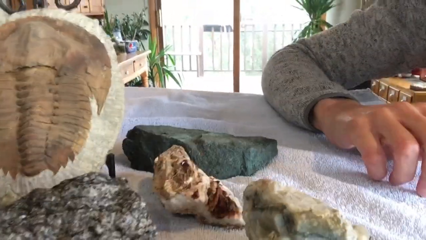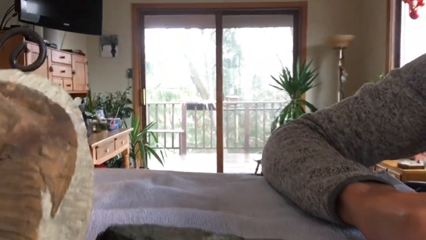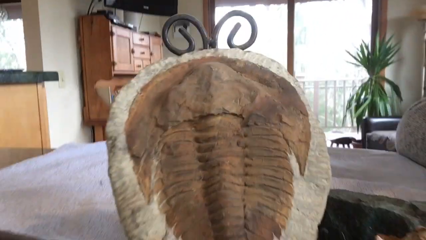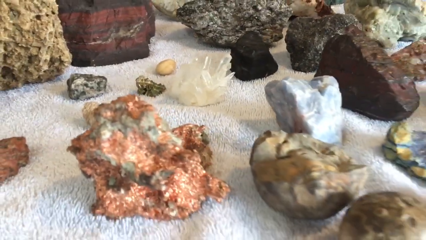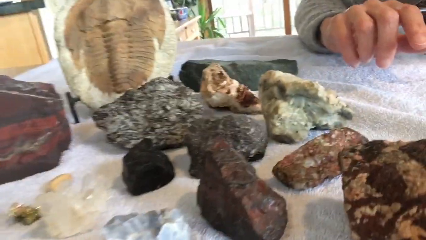Some of them are different colors. You're probably already starting to classify things in your head in terms of some of them seem to have fossils or the remains of living things in them. Some of them are shiny like a metal. Some of them are made up of lots of bits and pieces of things. Let me see if I can get this back.